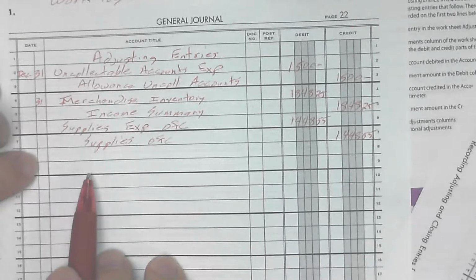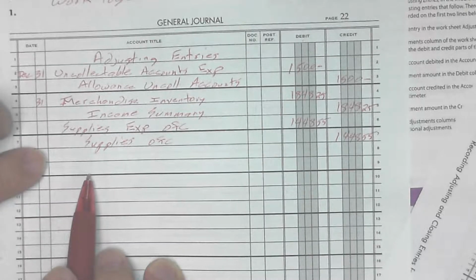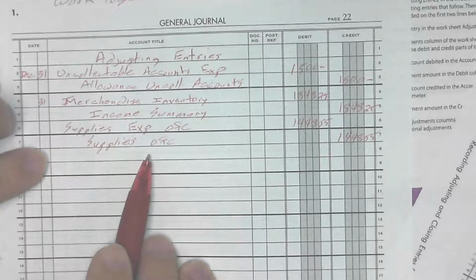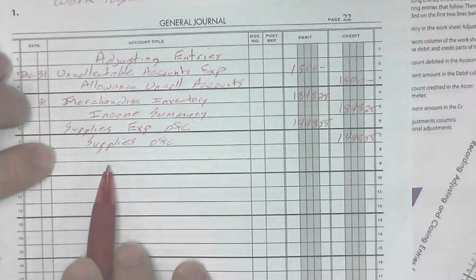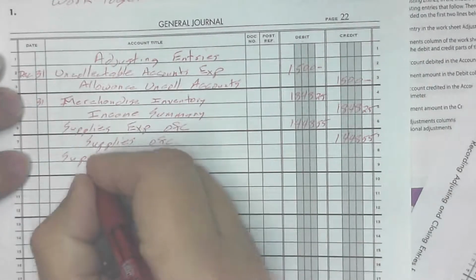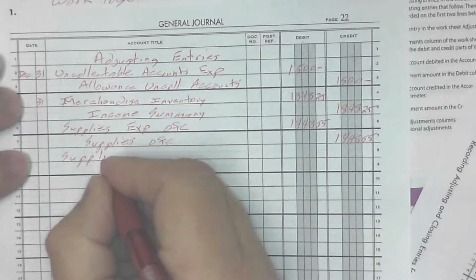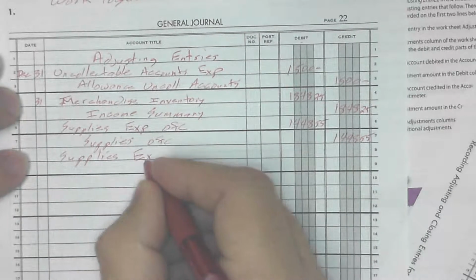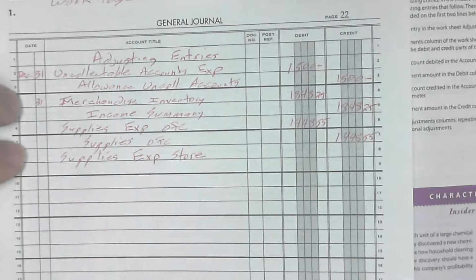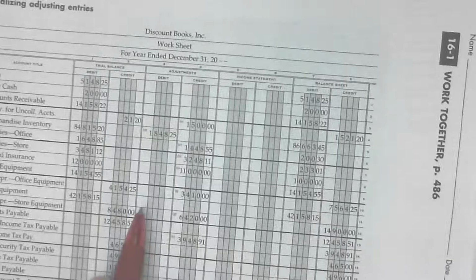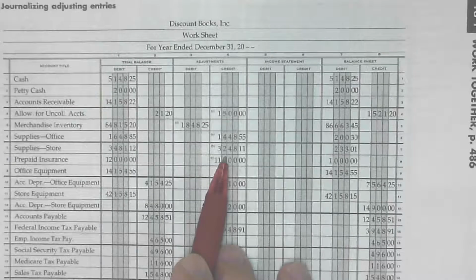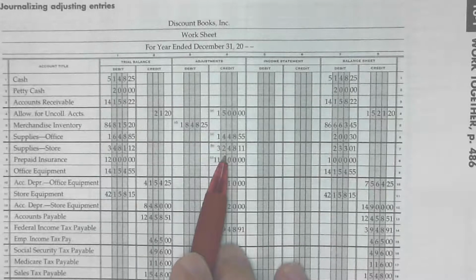What is the second one? Yeah, right there, supplies for office, and then supplies for store. The next one's going to be for store, so our next one is our supplies expense for store. Our supplies for the store, the 3248.11.